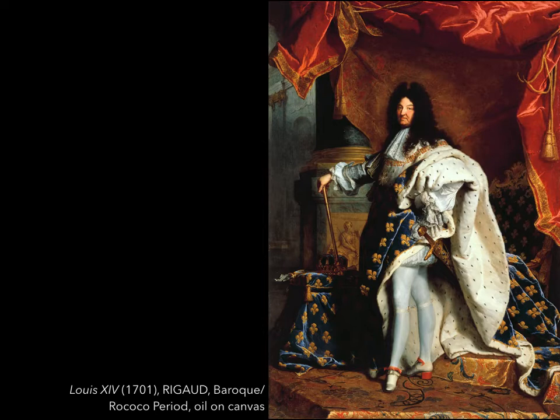But notice how his hair is still dark. So the artist is clearly manipulating the image to show him in a recognizable manner, but also he's trying to show himself as a younger man than he actually is, still idealized somewhat. Notice the wealth of his clothing, of his cloak in particular. This is his coronation robe, and it's lined in fur, very expensive fur at that, and it's decorated with the fleur-de-lis, the symbol of France.